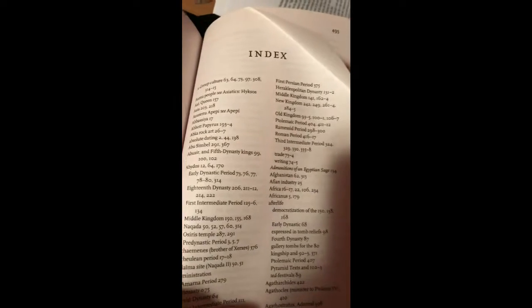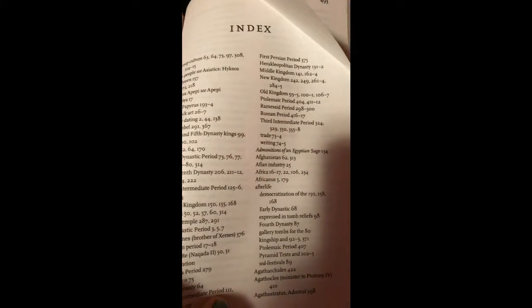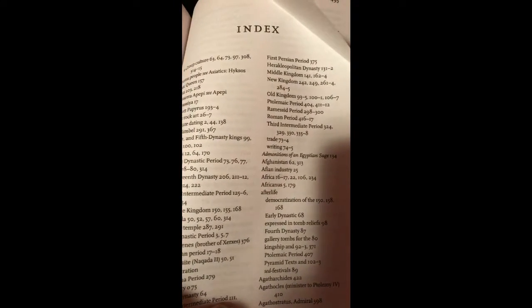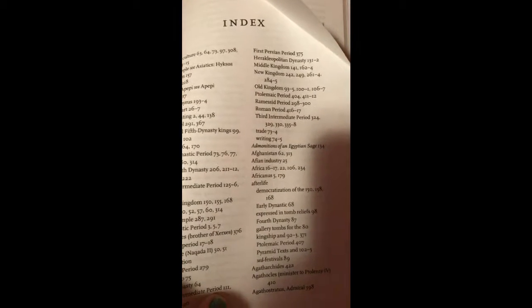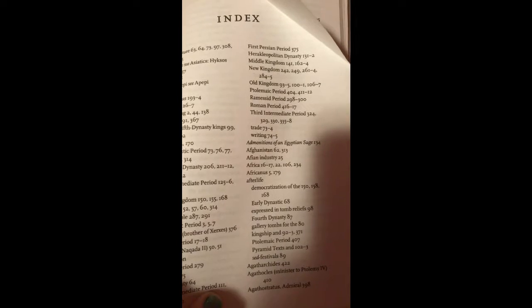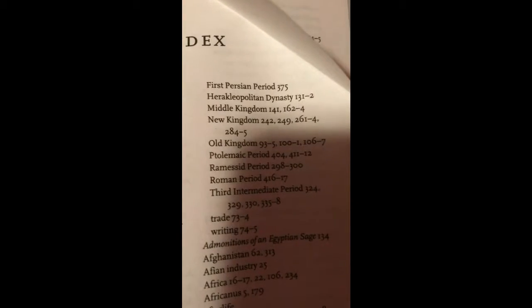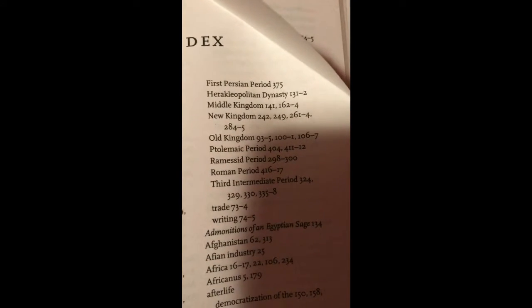If you come to this wanting to find information on the first Persian period, there it is. Just super easy to track down.